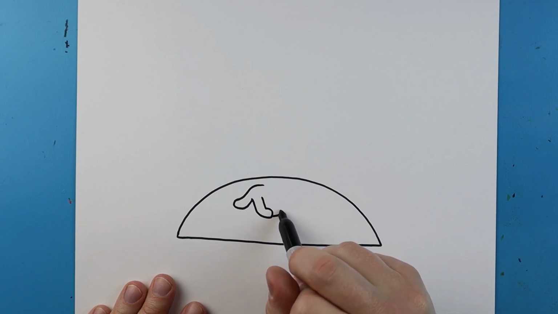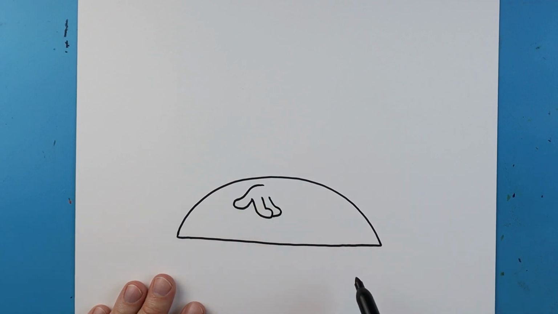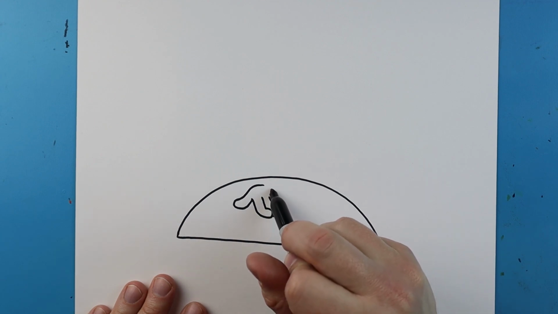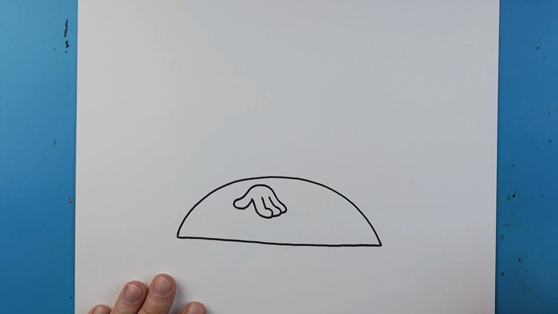Right here you want to draw a line that's going to curve over and then up. And one more right here that's going to curve over and it's going to come right back up to the hand here.